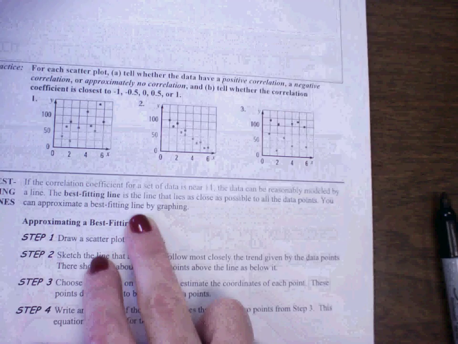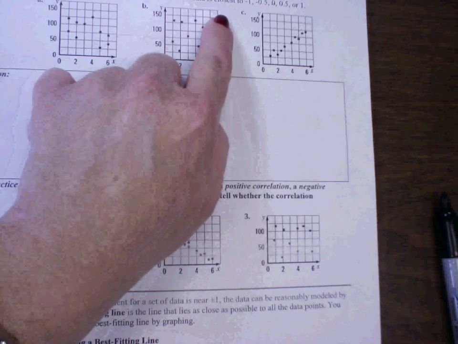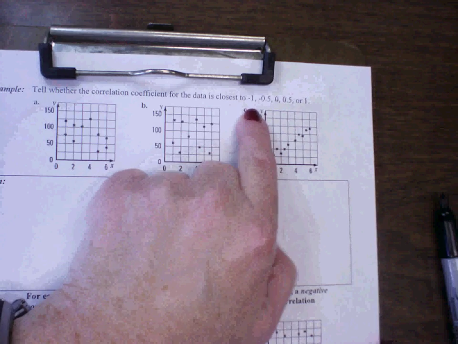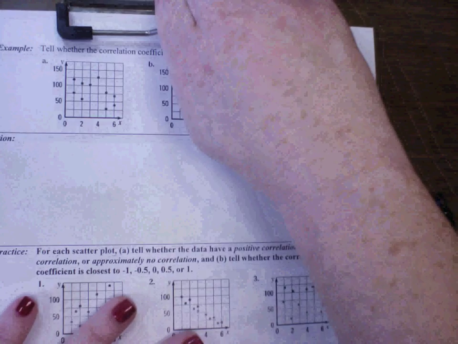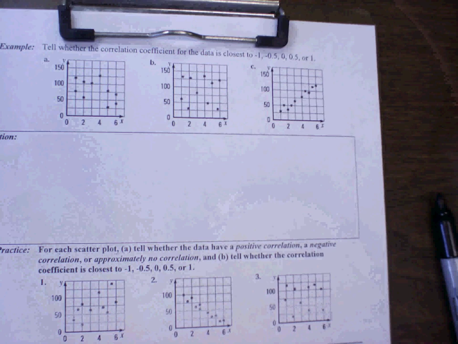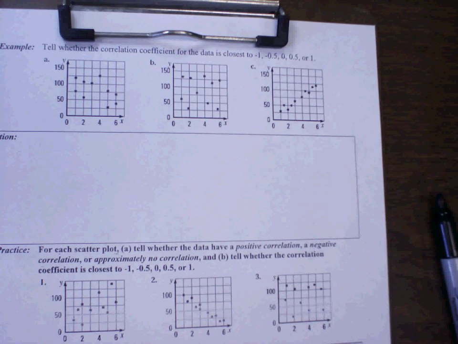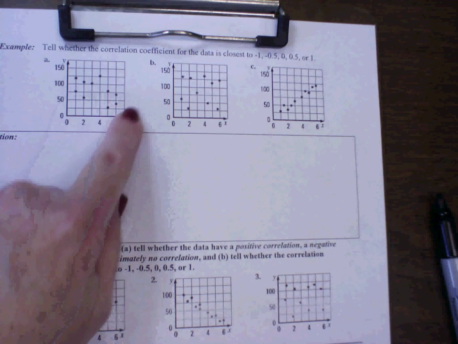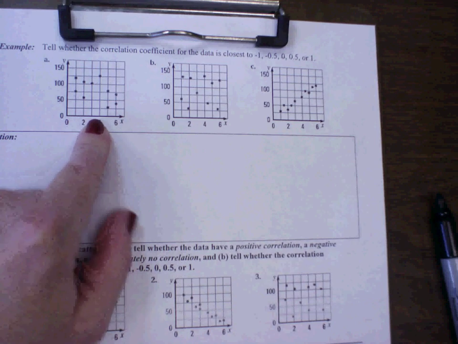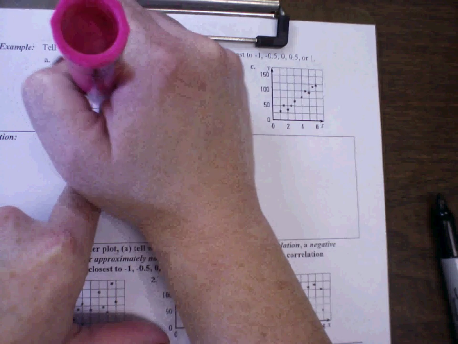All right, tell whether the correlation coefficient for the data is closest to -1, -0.5, 0.5, or 1. First of all, what kind of correlation do you think this has? It's a negative. Very good. It's definitely a negative.